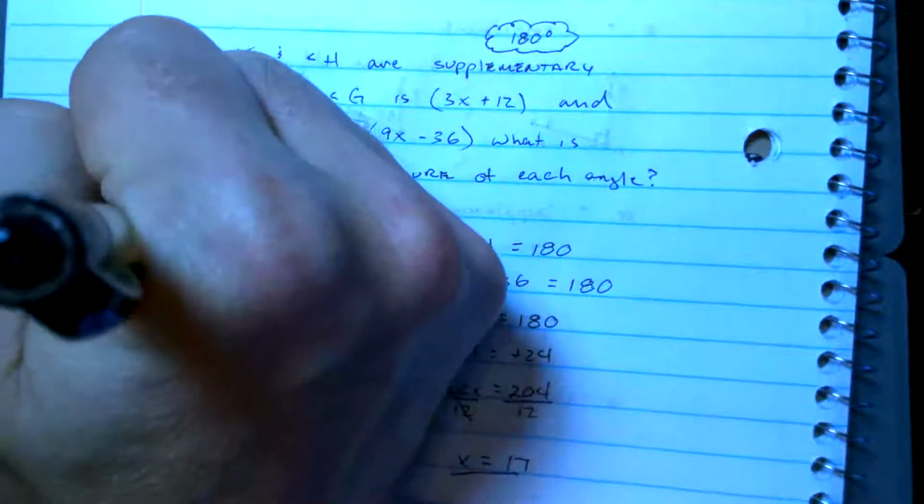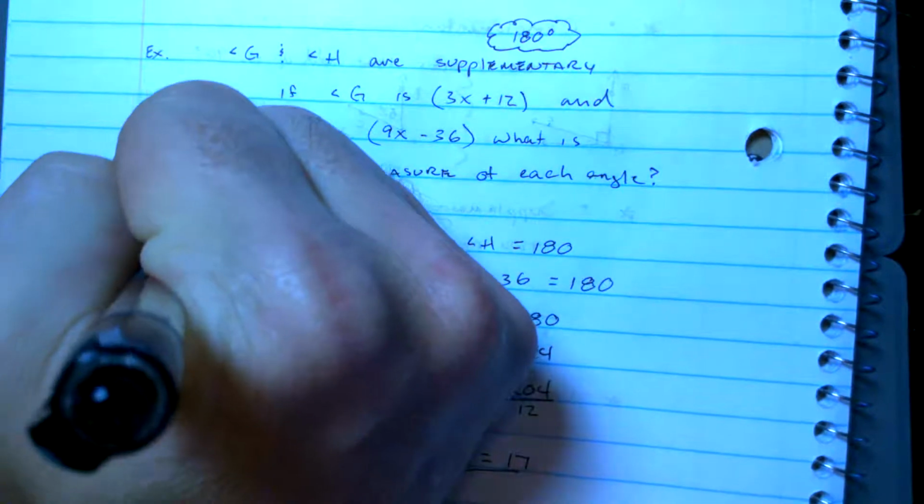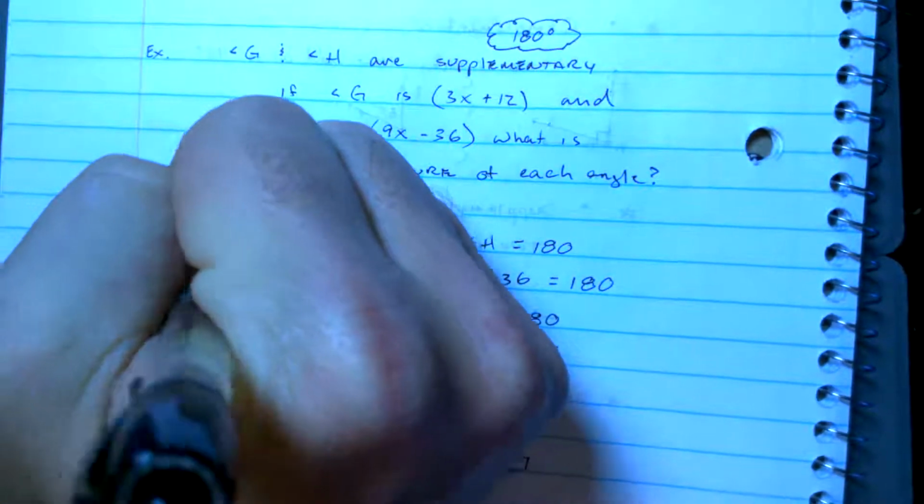So the measure of angle G is 3 times 17 plus 12. 3 times 17 is 51 plus 12. The measure of angle G is 63.